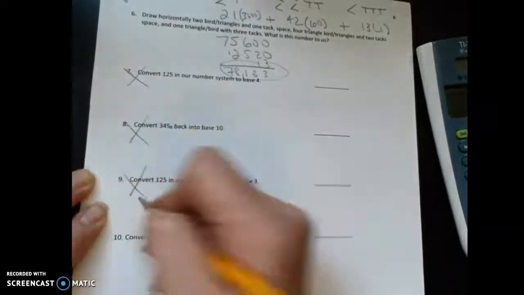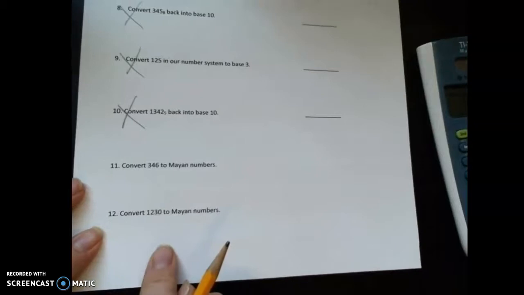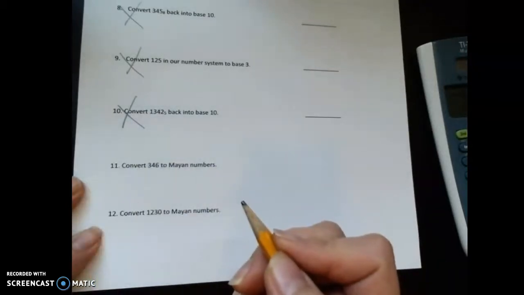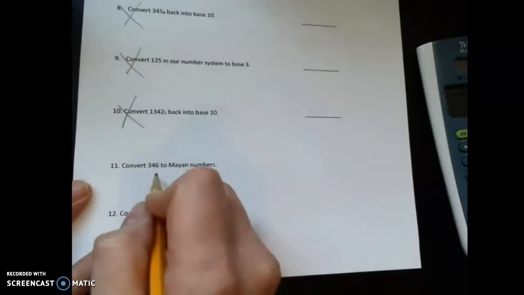All right, then I told you could skip what? 7, 8, 9, and 10. So we're going to go back to 11, 12, and 13 here. All right, so I think I'm going to, how much time do I have? Okay, I'll try. Convert to Mayan.